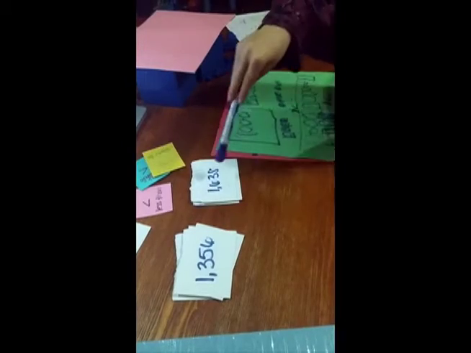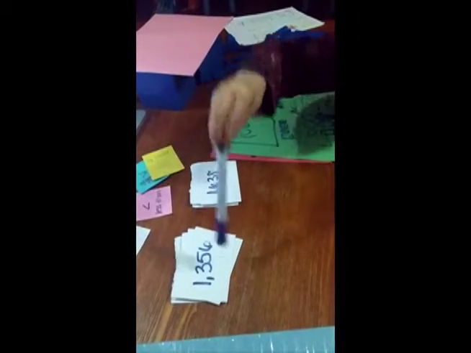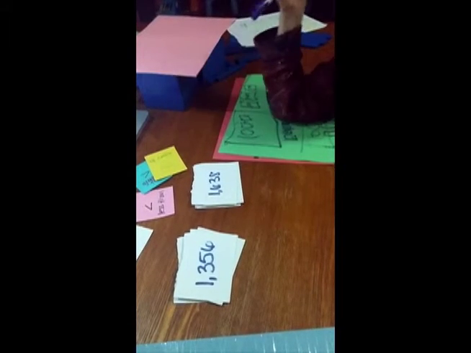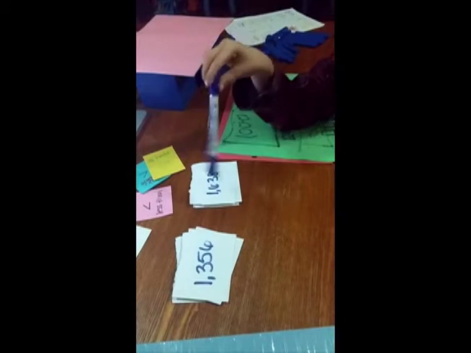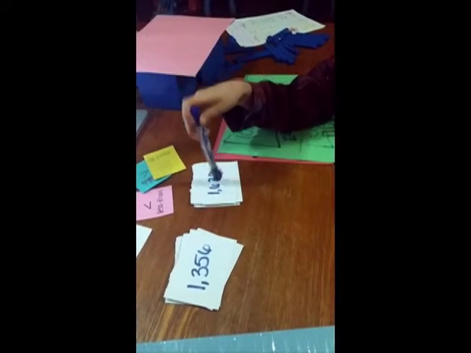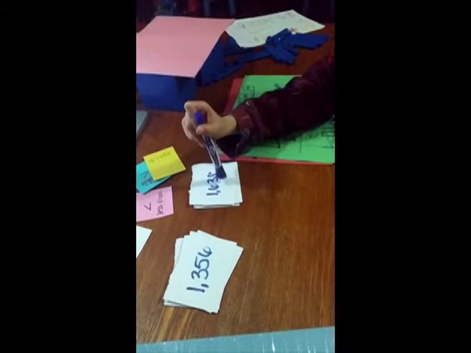Because the 10th place and the 100th place, they're different. So 100s, there's a 3 in it and a 6.